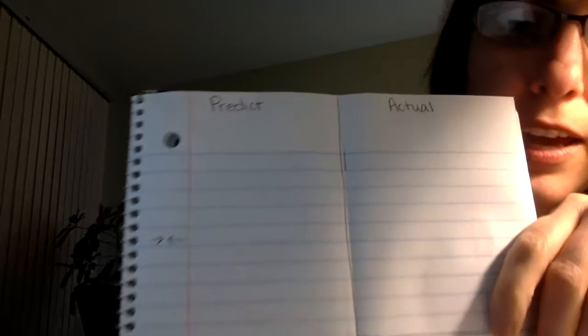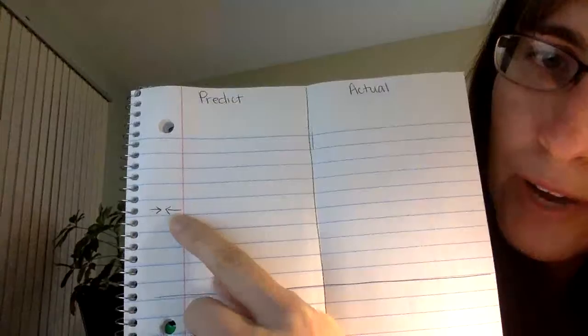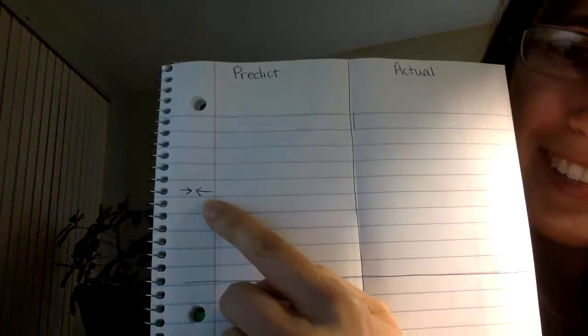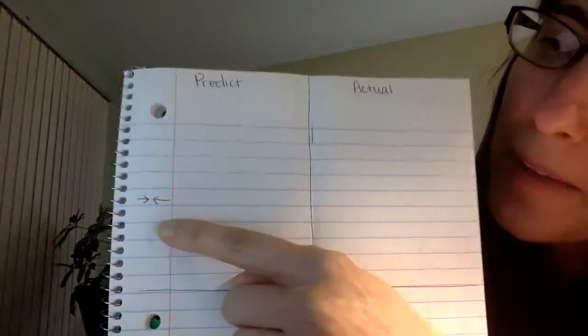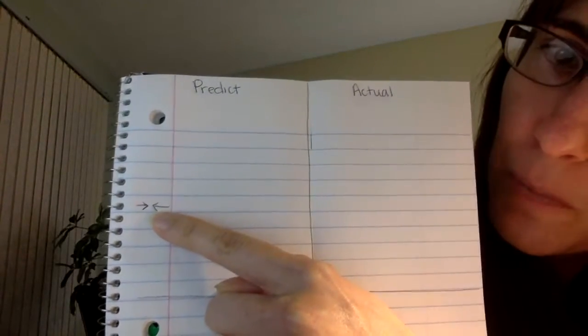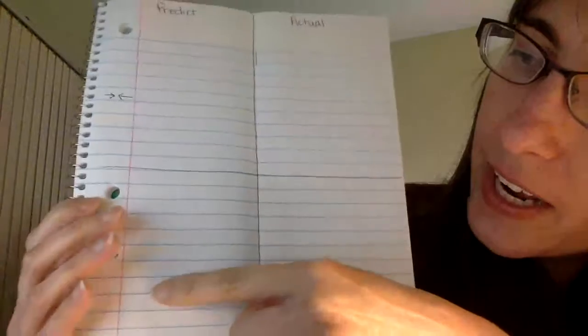Okay, the next thing that I did is I drew some arrows. So in my top box over here, I drew 2 arrows pointing toward each other, and I'll tell you why I did that in a minute. I drew them off to the side so I still have room for a picture, okay? They're pointing toward each other. And then down here, next to my other box, I drew 2 arrows that are pointing away from each other. Okay, so toward each other and away from each other.